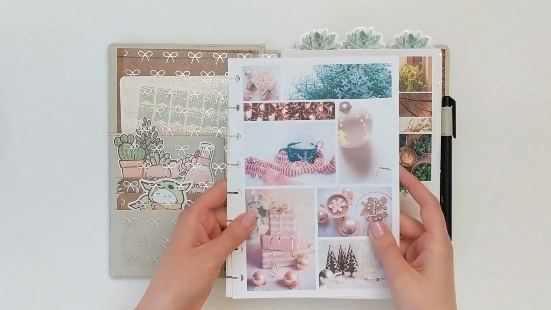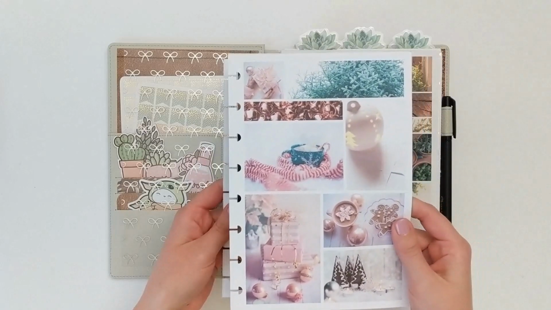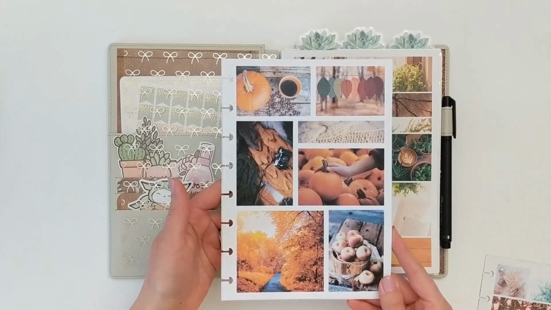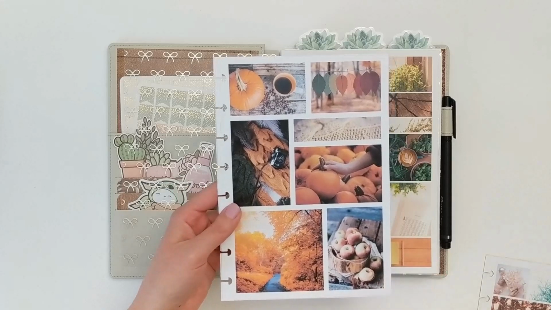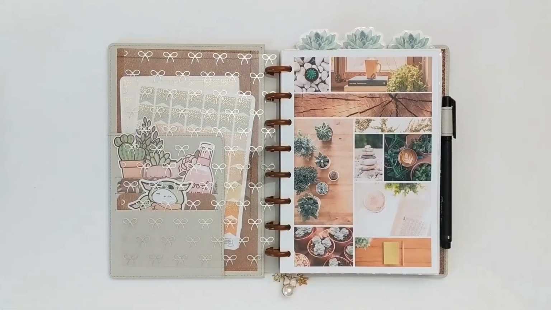So here's some others that I've made. This is the one from my Christmas setup, and then I also have the one from my fall setup. So if you would like to see how I make these using free stock images and the free program Google Slides, then just keep watching.